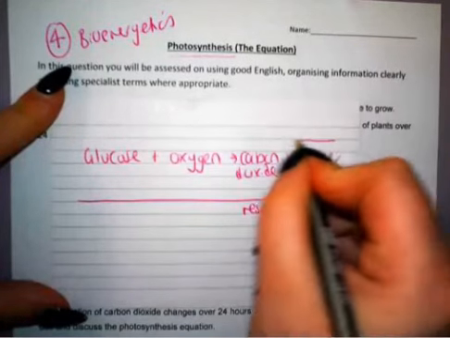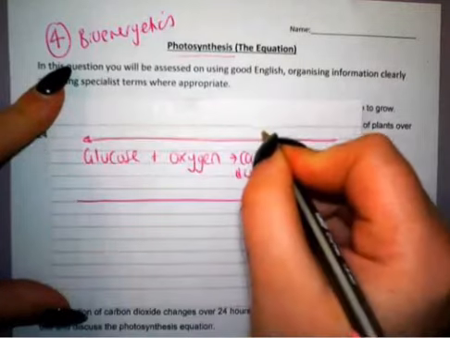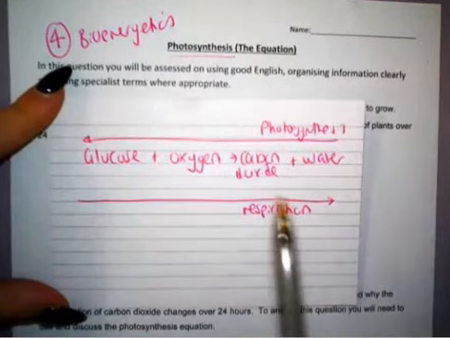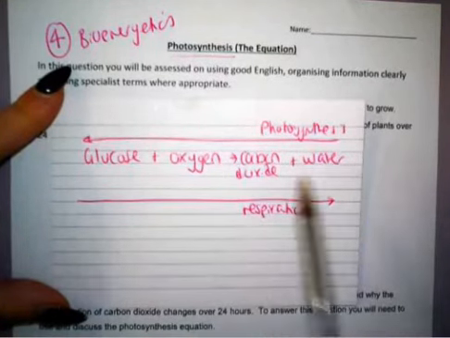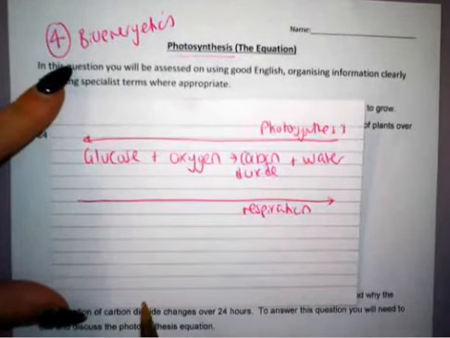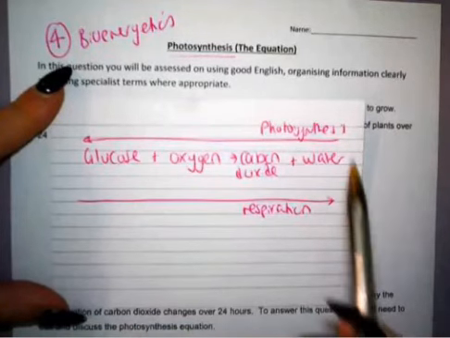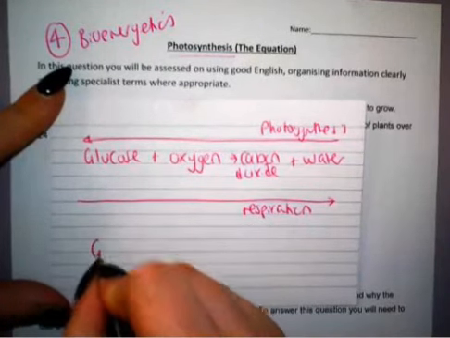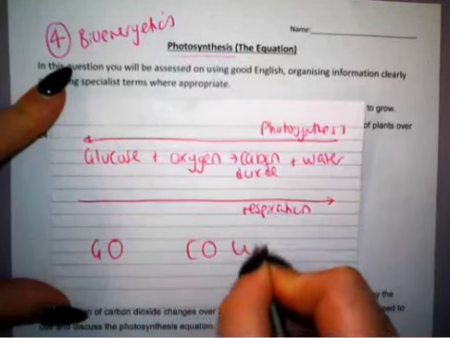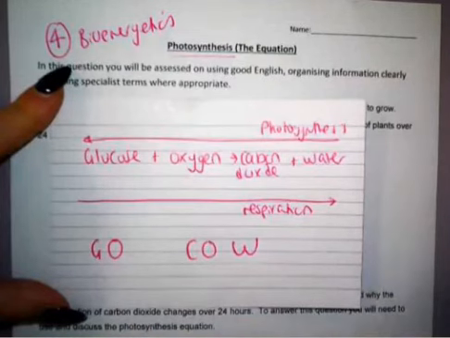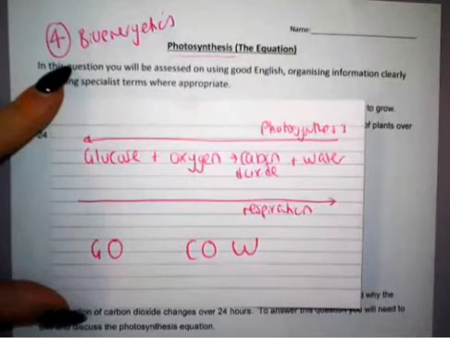However, plants also do a process called photosynthesis, which is the opposite. They take in the gas carbon dioxide through their stomata, water from the roots, and they produce glucose and oxygen. Now, we have a very good trick to remember this equation both ways, which is GoCal. G representing glucose, O representing oxygen, CO representing carbon dioxide, W representing water.